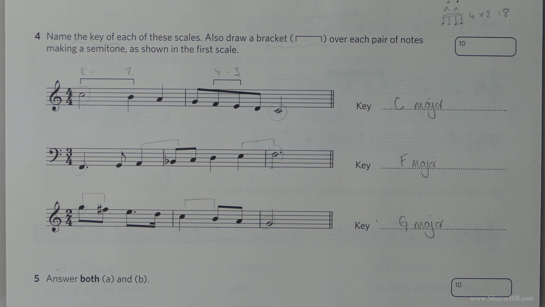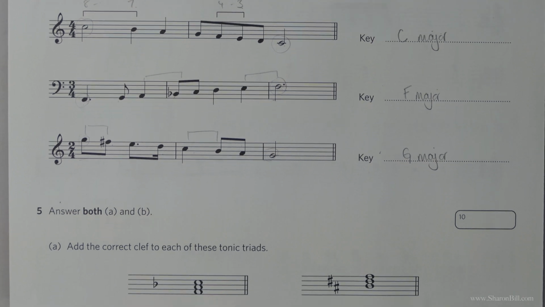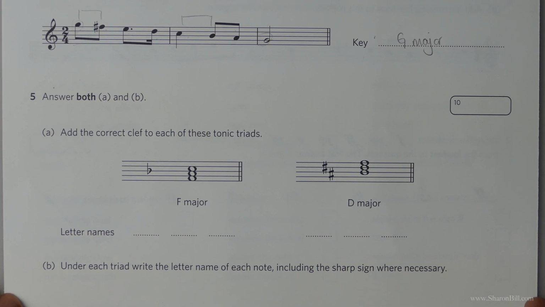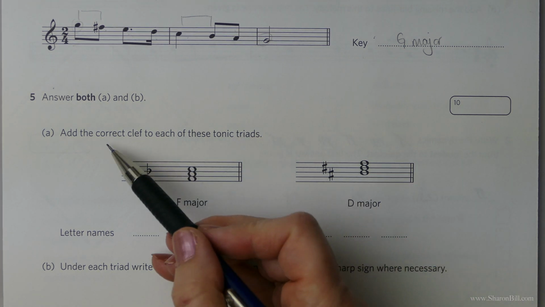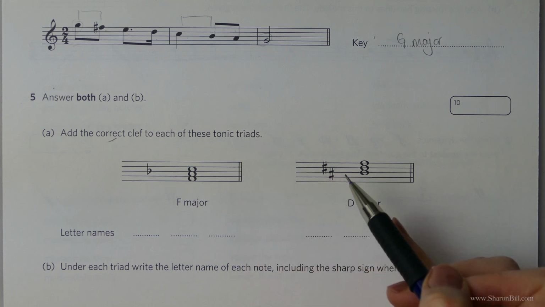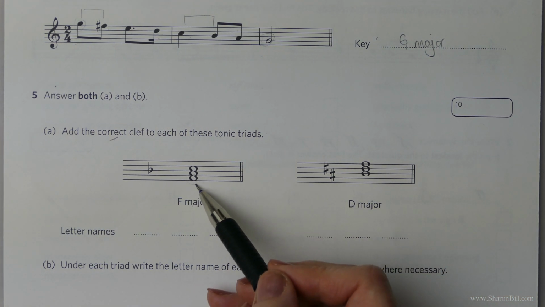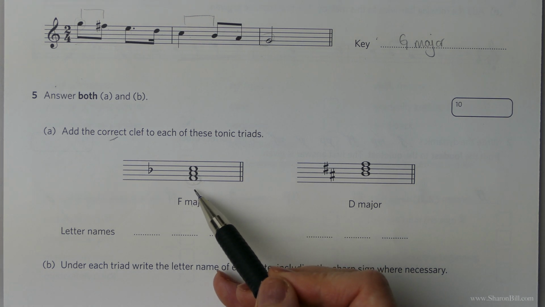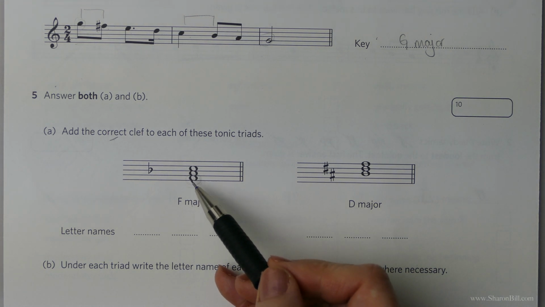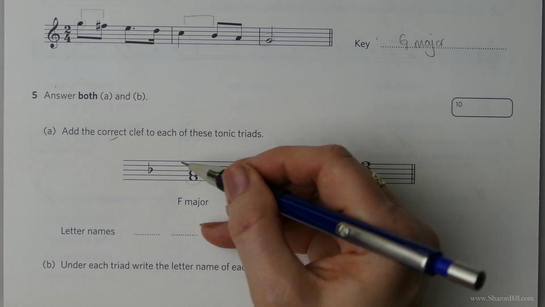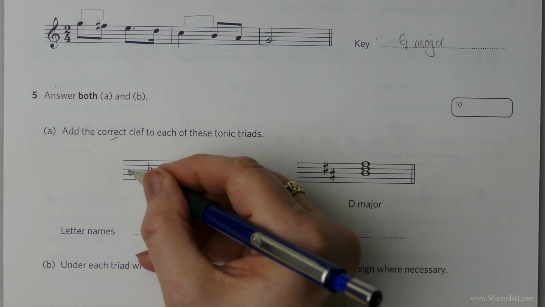That's completed. So continuing in the topic of key signatures, we have some tonic triads to look at. And so our first job is to add the correct clef to each of these tonic triads. So for this to be F major, our lowest note, our tonic, must be an F. And so this must be treble clef because the space is spelled FACE, F-A-C-E. So we know it must be the treble clef.